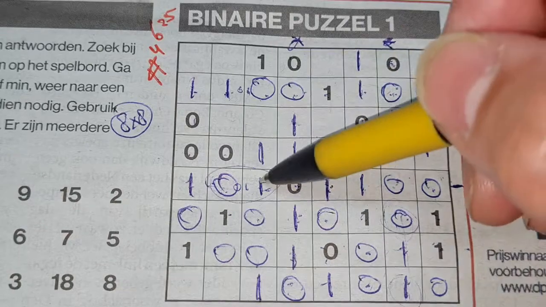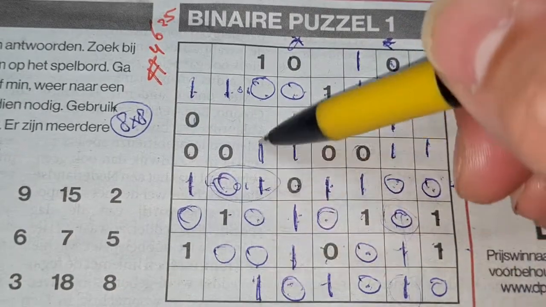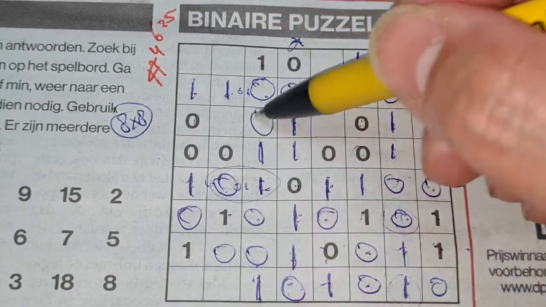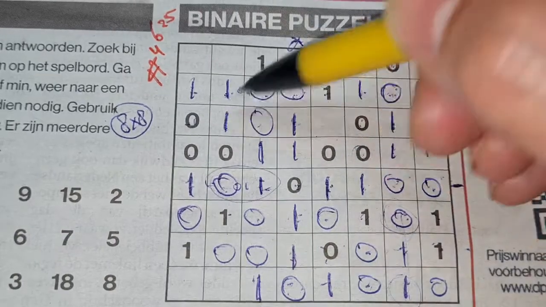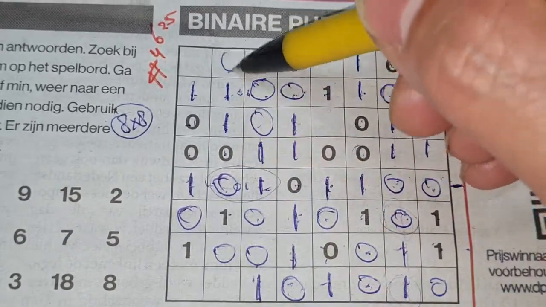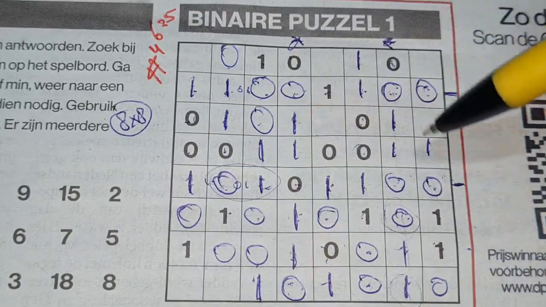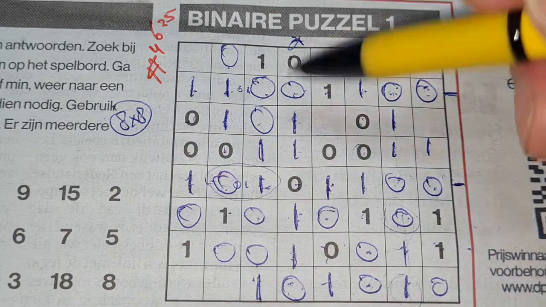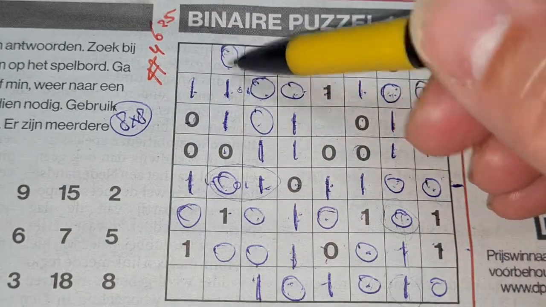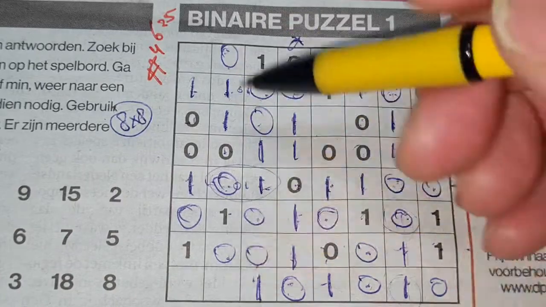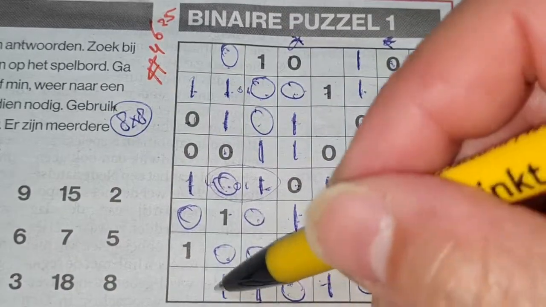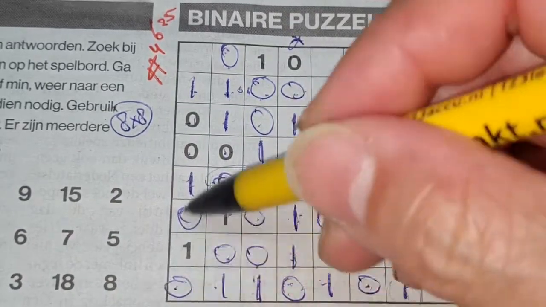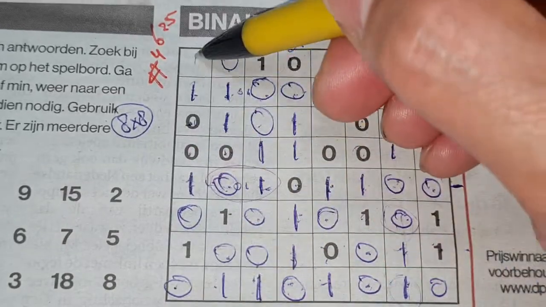Alright, double yeah, 1, 2, 3, 4 ones. So the rest are O's. Between two O's comes a 1, double 1, and O, then O. 1, 2, 3, 4 O's. So the rest are ones. 1, 2, 3, 4 ones. So the rest are O's. 1, 2, 3, 4 O's. So the rest are ones.